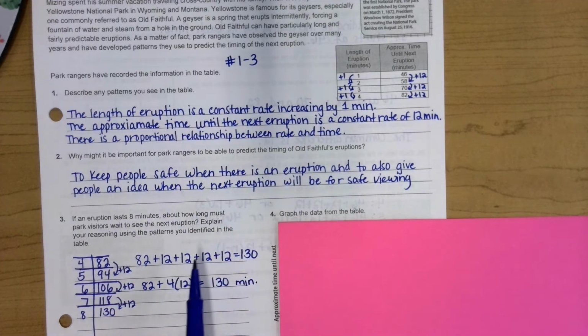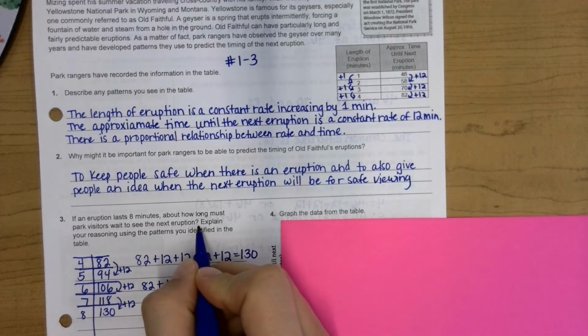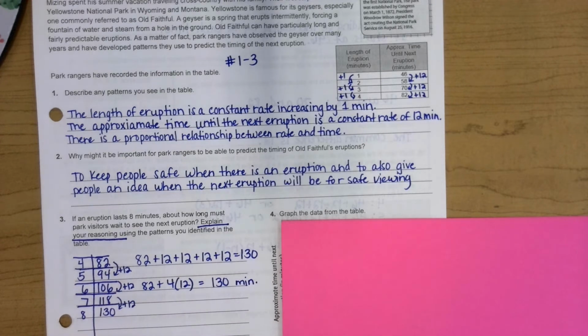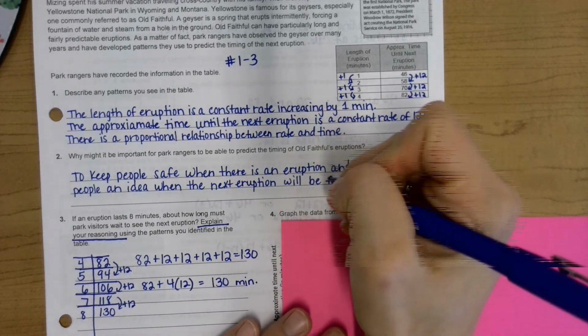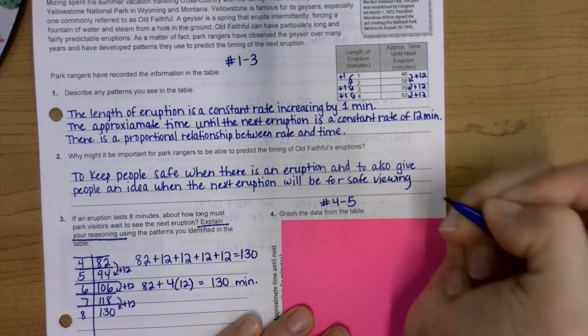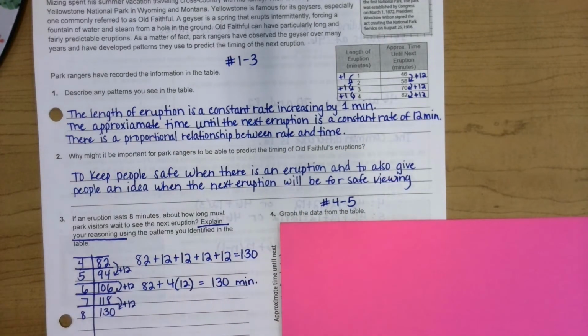Something else you need to be wary of is always read carefully. It says explain your reasoning. So I'm not going to write my reasoning, but I would want you to also explain what method you used and why and how you used it. So you will have to do the explanations on your own with this. All right, now I want you to pause the video again, and I want you to do number 4 through 5. Number 4 is graph the data from the table, and then do number 5 on the back of this sheet.